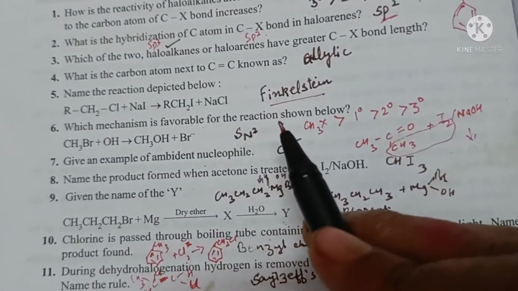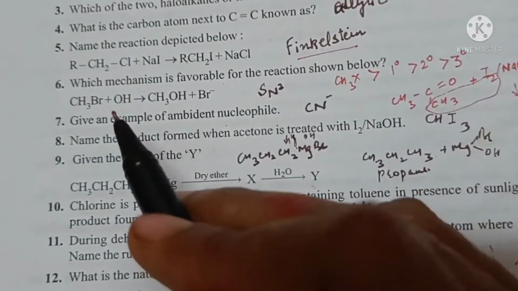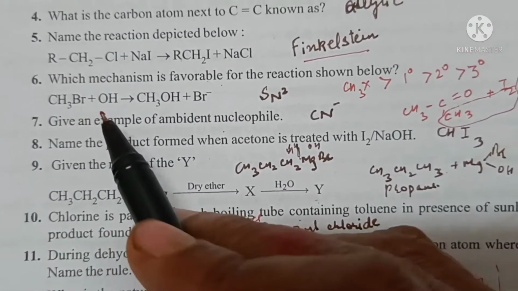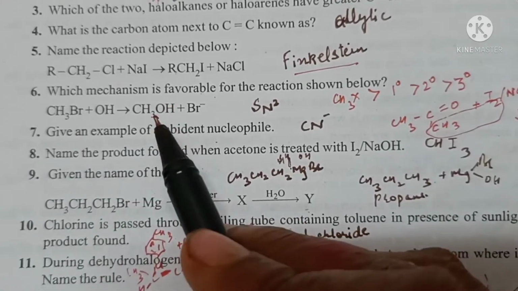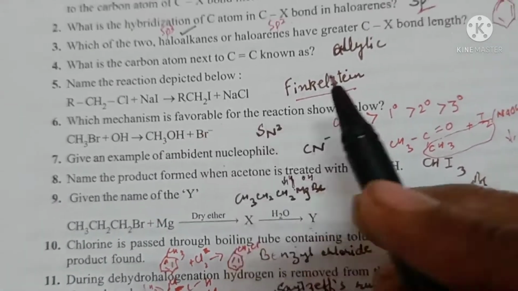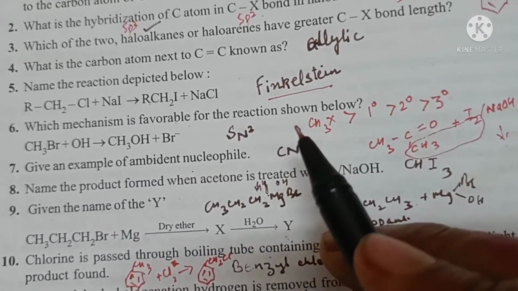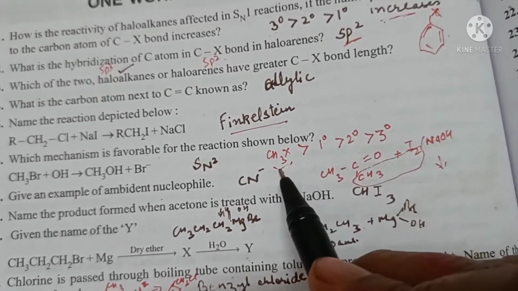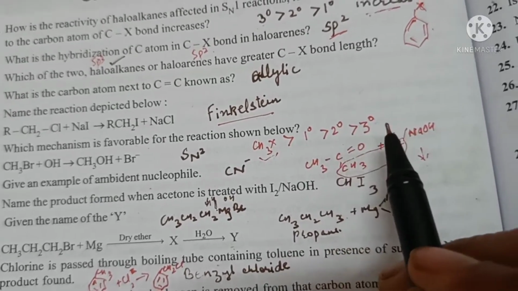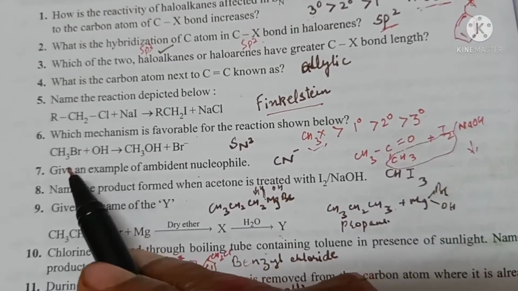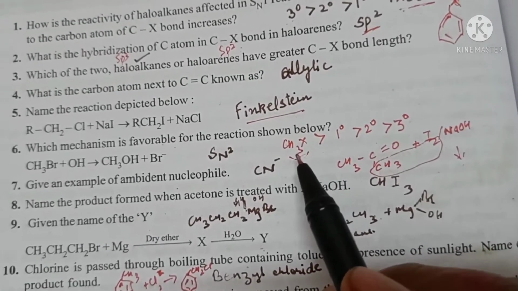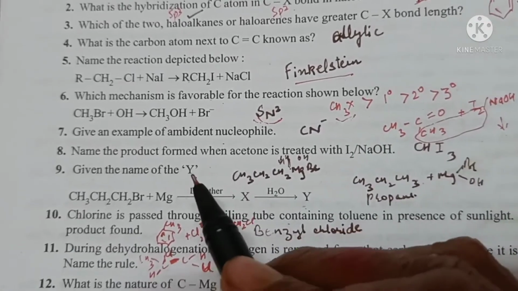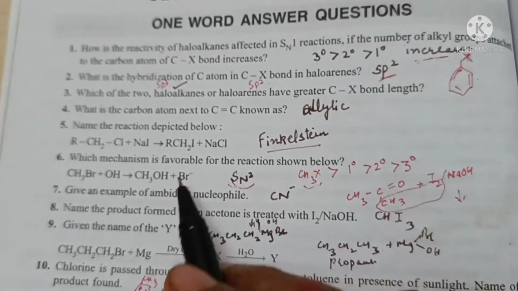Which mechanism is favorable for reaction shown below? CH3Br, as it's a methyl bromide, OH will replace Br to form methanol and bromide. So we see that in SN2 mechanism, the order of reactivity is methyl halide is more reactive than primary, than secondary, than tertiary. So as it is a methyl halide, it will favor nucleophilic substitution bimolecular reaction. So SN2 mechanism is favorable.